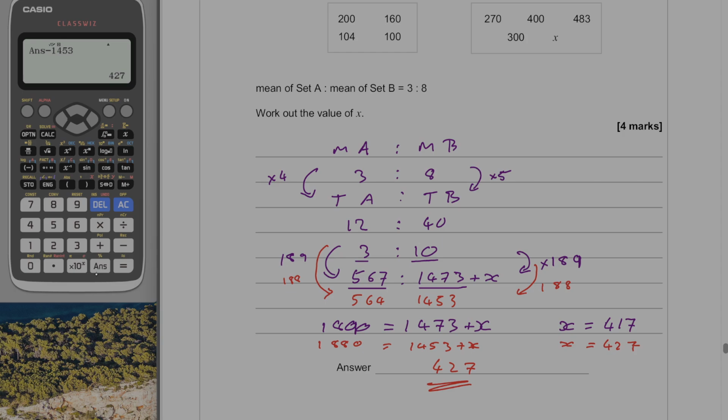If you'd done it this way, your calculations here would have been slightly more complicated, and you would have been finding x over 5, which is why I chose to do this manipulation at the start. It should have been much more simple if I hadn't made that mistake with my calculations there. Always check your working.